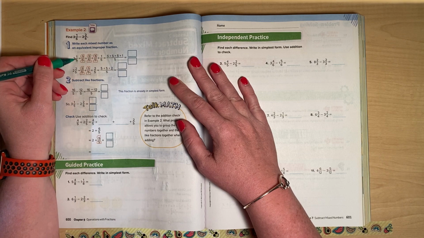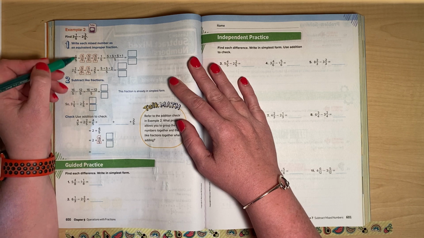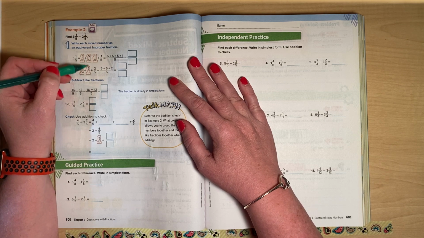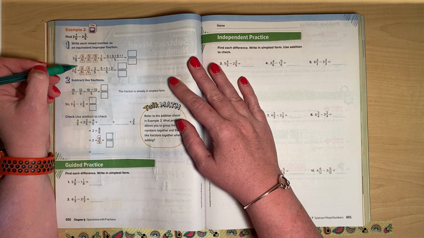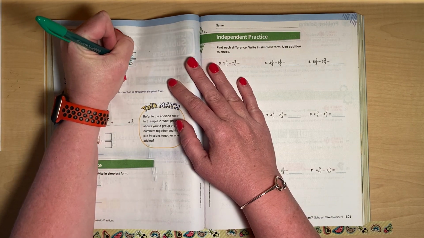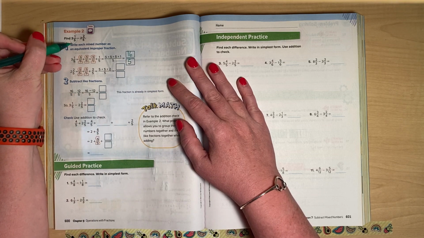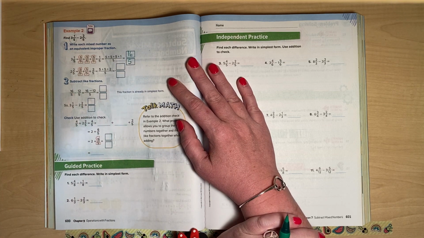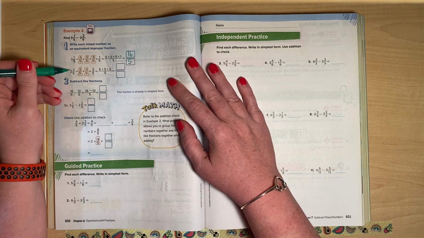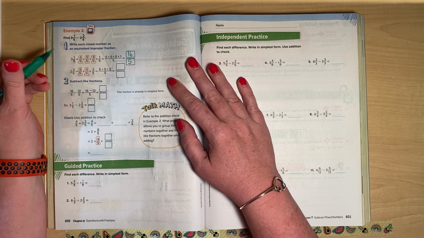And I know that each of those ones are going to be worth fifths because I looked at my denominator. So I have 5/5 plus 5/5 plus 5/5 plus the 1/5, and that's going to give me 16/5. Okay, so my first step is to take this first number and turn it into an improper fraction. My second step is to take the second number and turn it into an improper fraction.